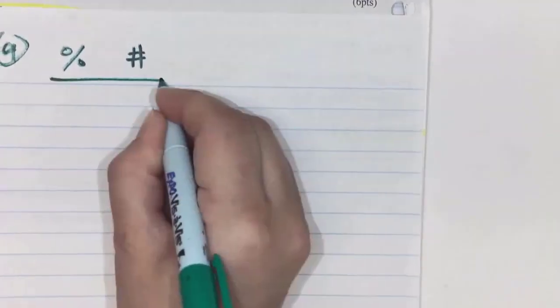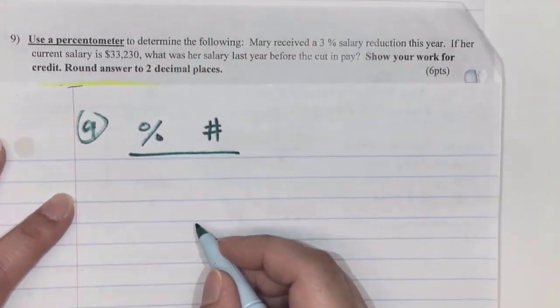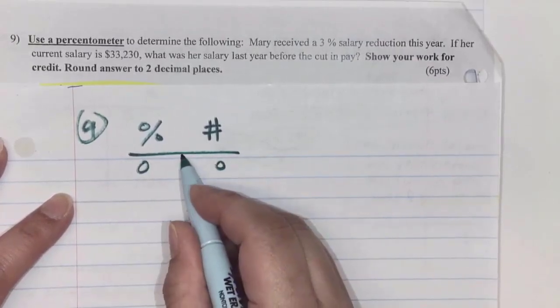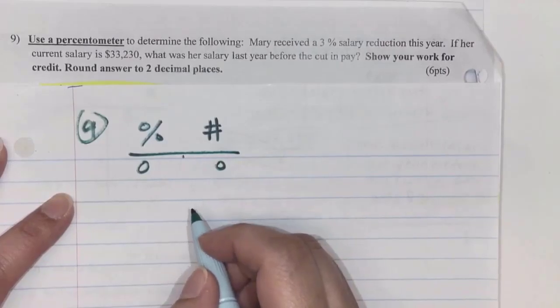All right, so this percentometer, number 9, says Mary received a 3% salary reduction this year. If her current salary is $33,230, what was her salary last year before the pay cut? So what do we know? They want a percentometer again, so percent and number. The percentometer should start from what? 0 for both sides. And then what do we know? What else do we know?